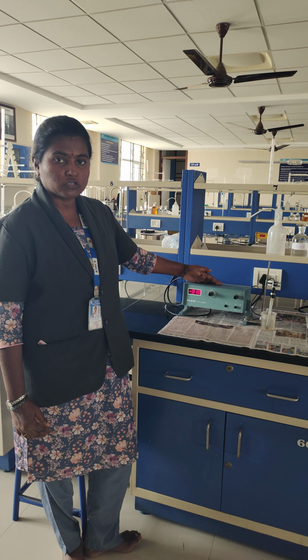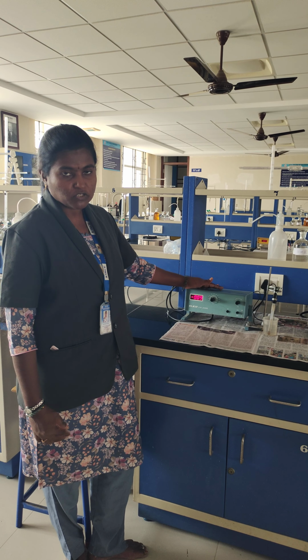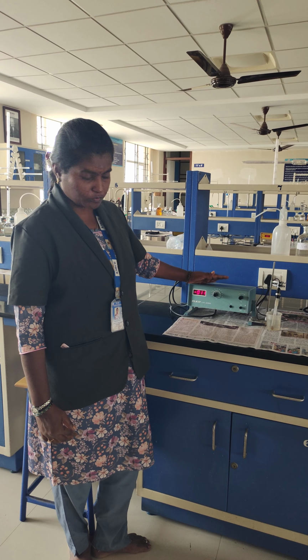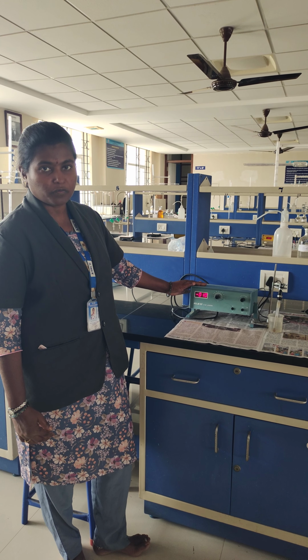It is also used in the medical field, especially the pH level of blood can be measured by advanced potentiometric pH meters. So this is the basic model for pH metry.